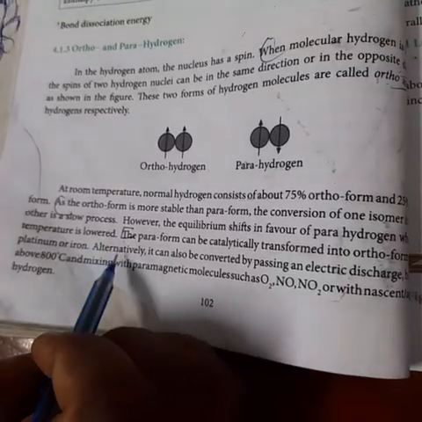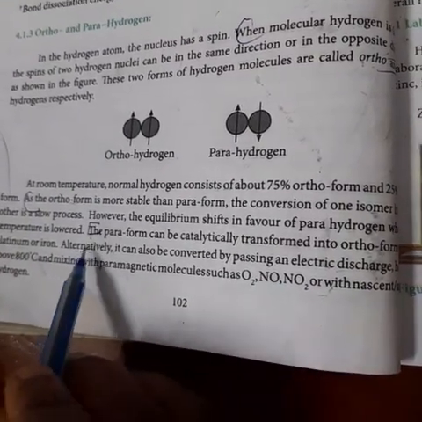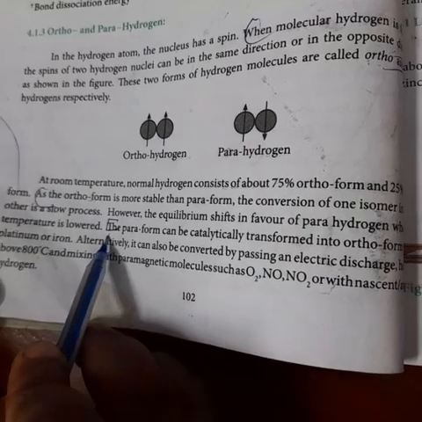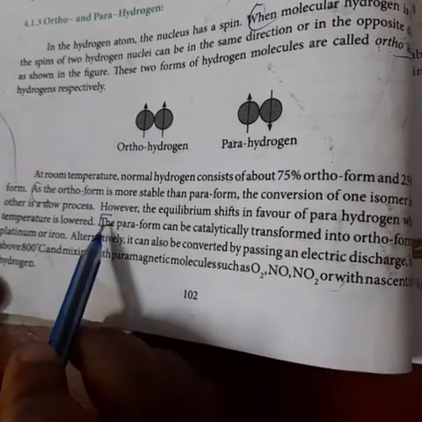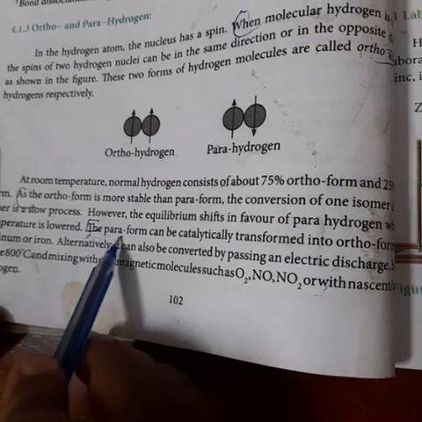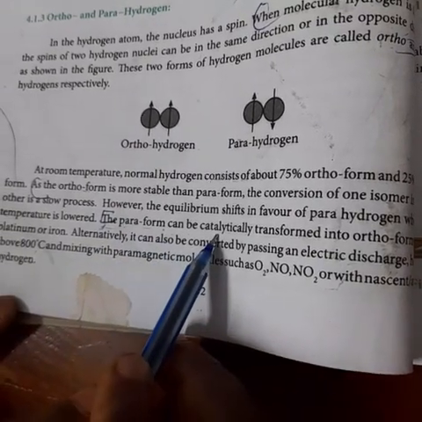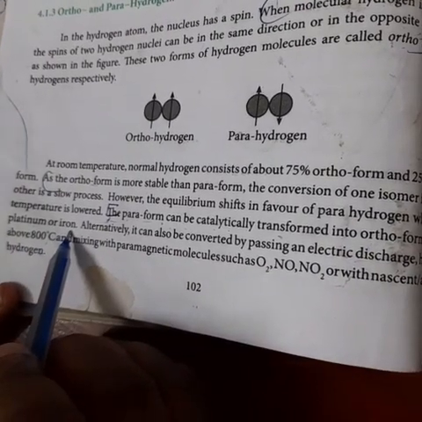And next question: how do you convert para hydrogen to ortho-hydrogen? Page number 102, the last paragraph, from the last 4th line onwards, we have to mark. The para form can be catalytically transformed into the ortho form using platinum or iron.